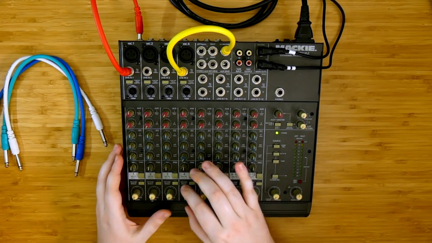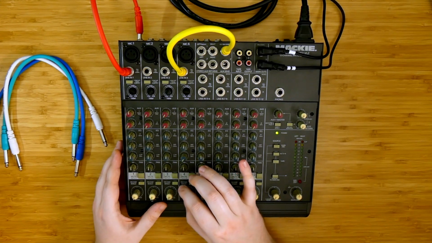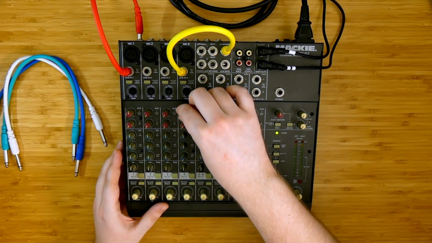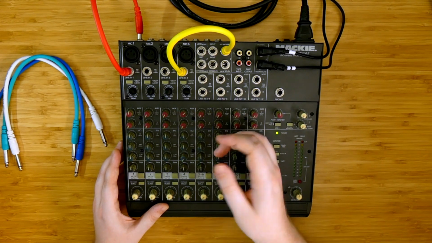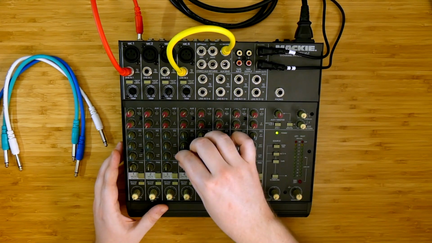So let's go ahead and listen to some of this subharmonic distortion. I'm going to increase the aux send past 100%, and then I'm going to start to bring up the low end here.